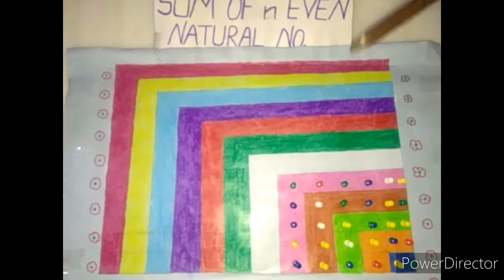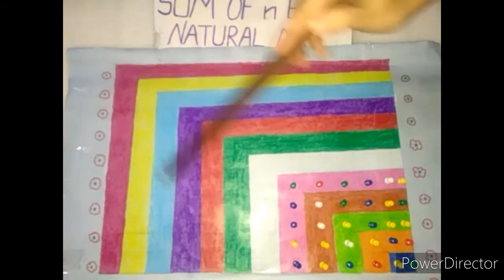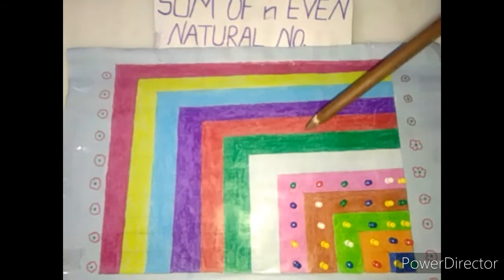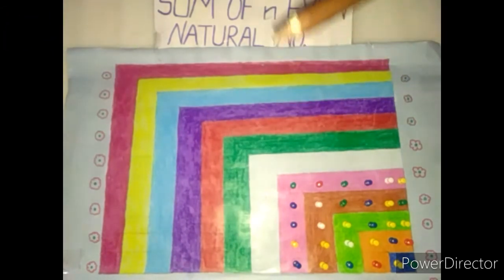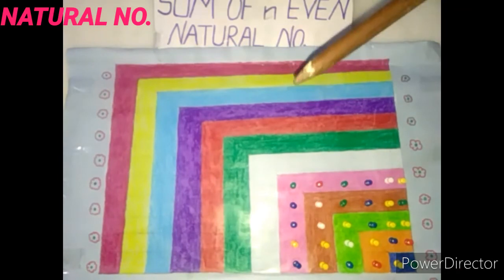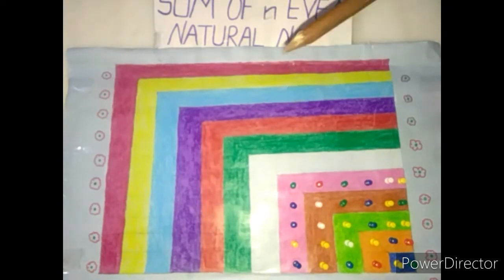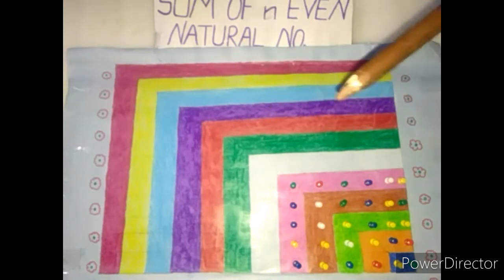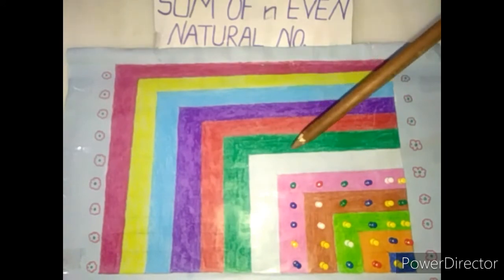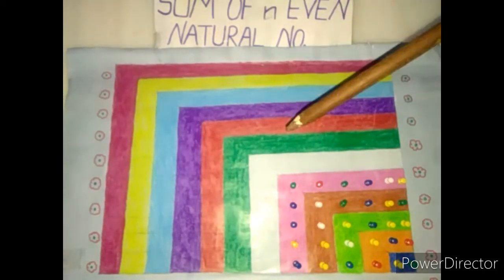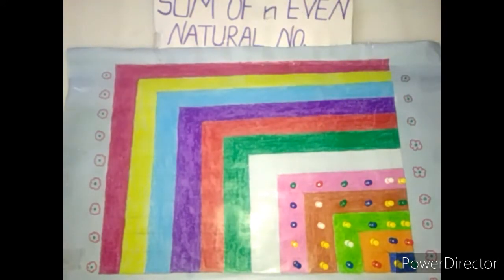So, by this activity, we came to know that it is easy to find the sum of even natural numbers by this interesting activity and the formula of n into n plus 1, where n denotes the number of natural numbers. But if we try to find the sum of the first 6 natural numbers by adding them, then it would take very much time. But this interesting activity has made it easier to calculate and find the answer.